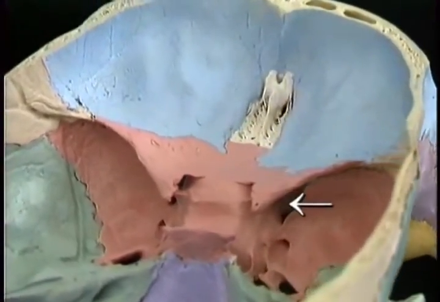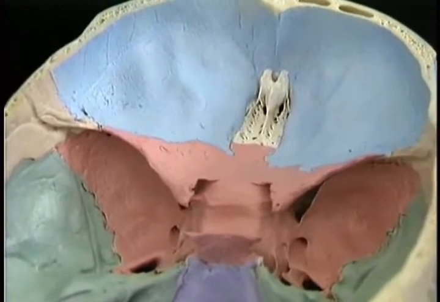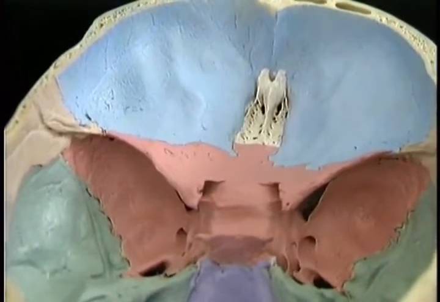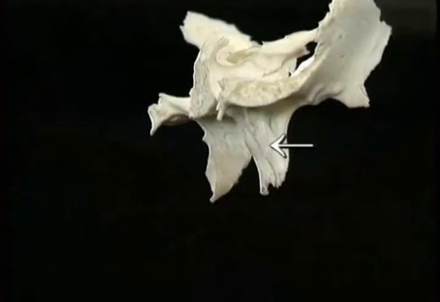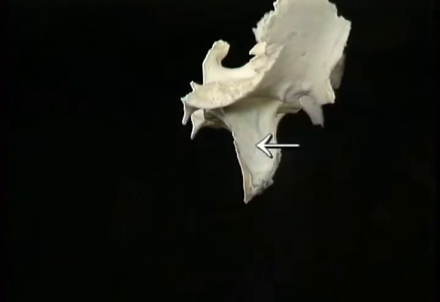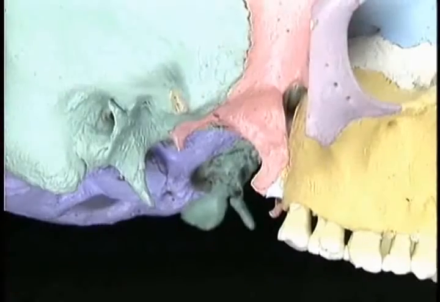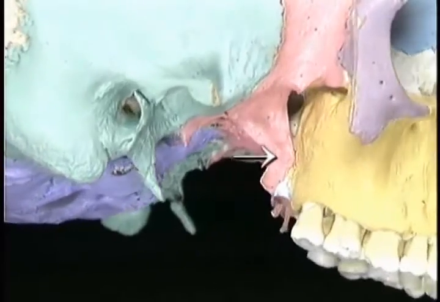Here's the superior orbital fissure from the inside. We'll get a better look at it in a minute. The pterygoid process of the sphenoid bone projects downward behind the maxilla.